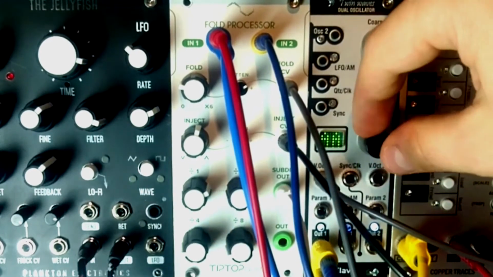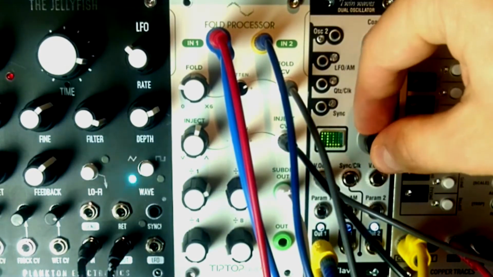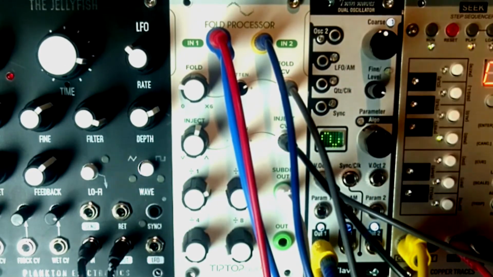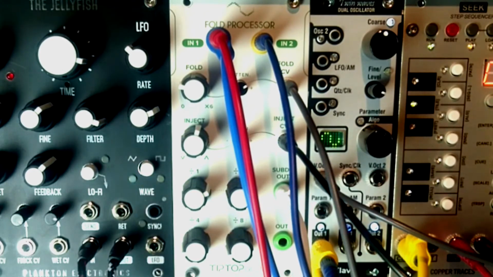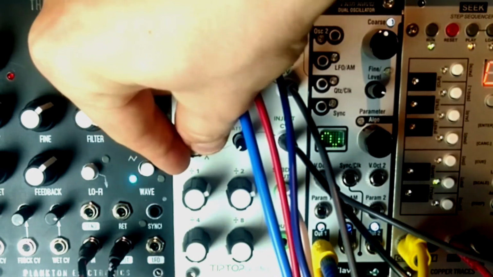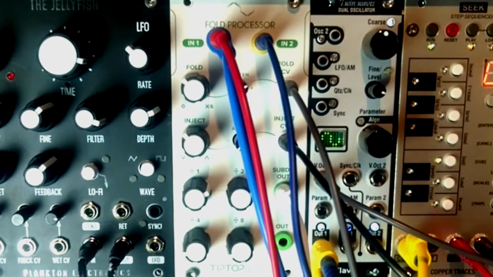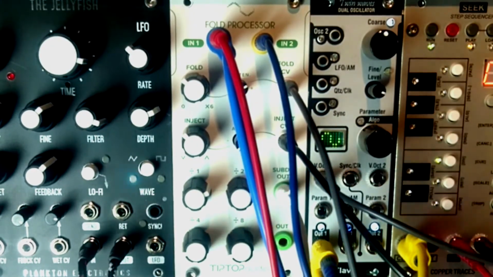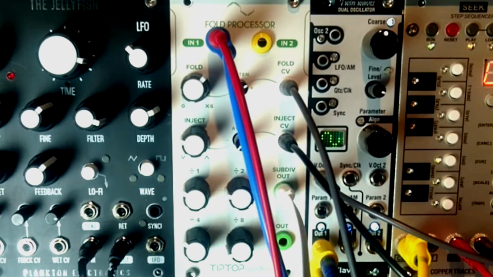Let's change algorithm of the first. Let's change pitch on DPO. And again. Totally different sounds. We have tried it with external source.